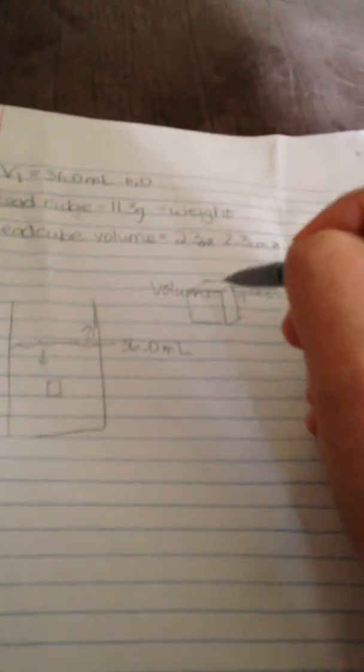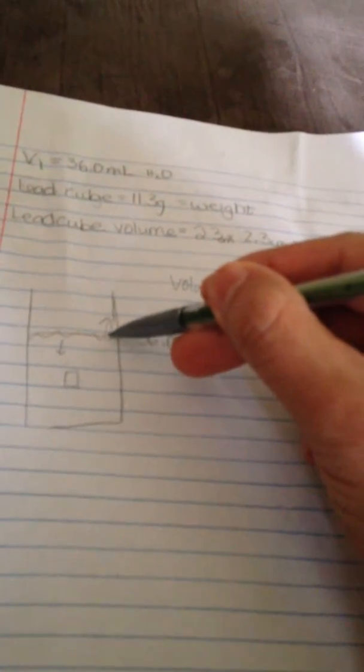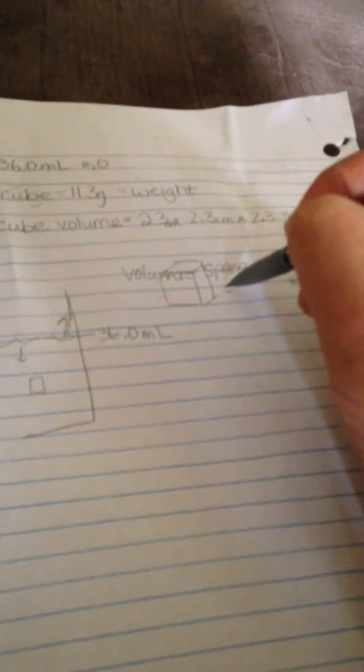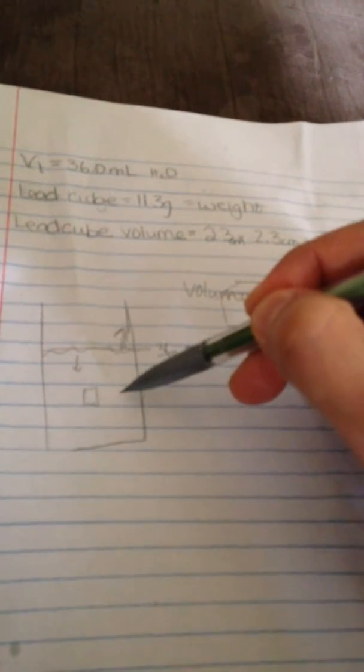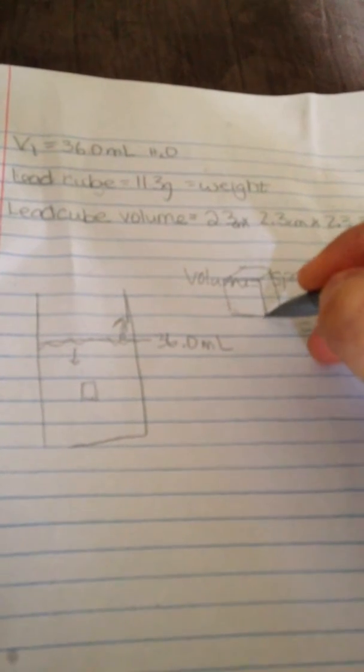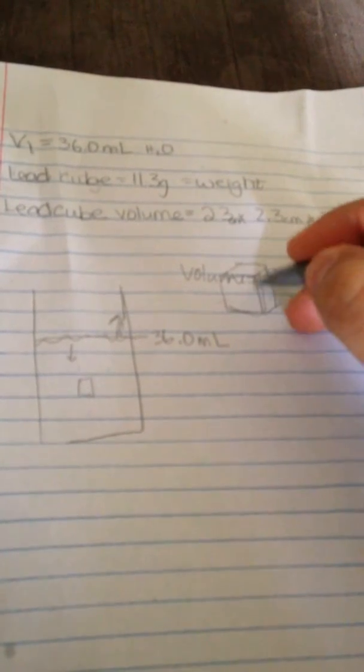So, when you put this cube into the water, it will displace the water level by the amount of volume that the cube is. So you have to find out what the volume of the cube is. When you're measuring a liquid, volume is usually measured in milliliters. When you're measuring the volume of a solid, it's usually measured in cubic centimeters. So we're trying to find out what the cubic centimeters is of this cube. And it tells you that in the problem. It tells you that each side, both length, height, and width, is 2.3 centimeters.